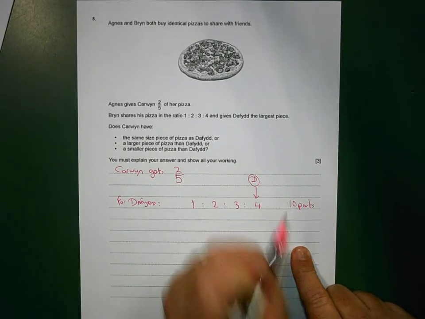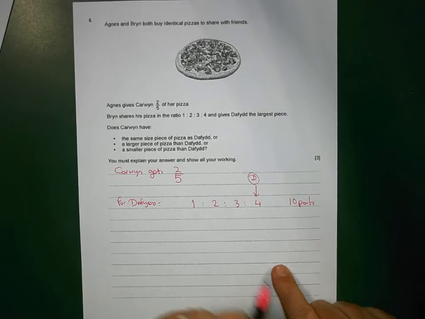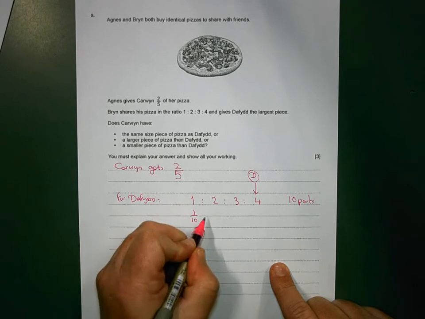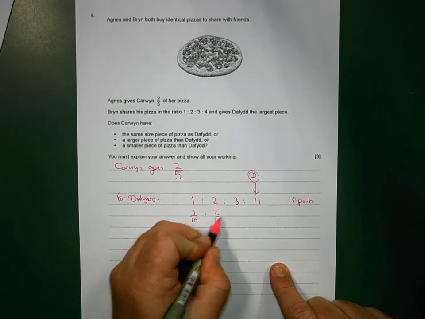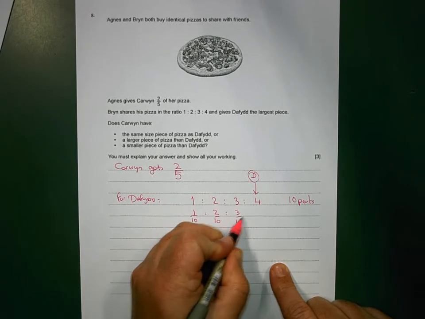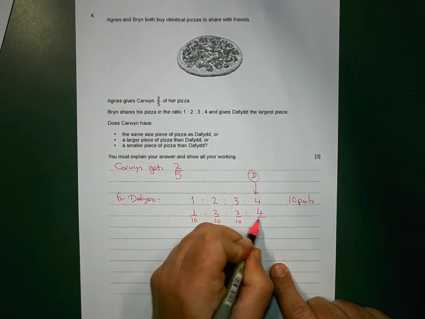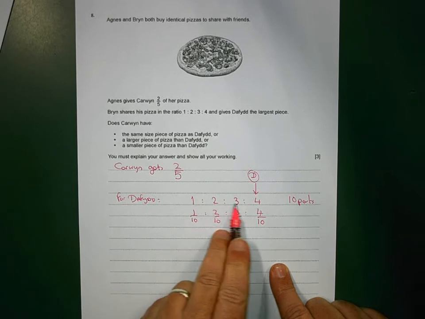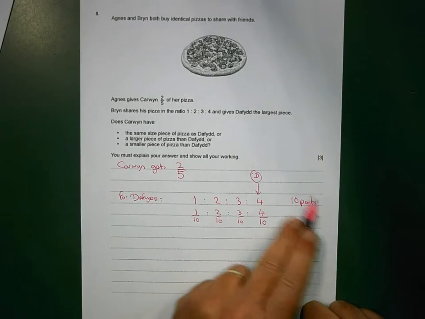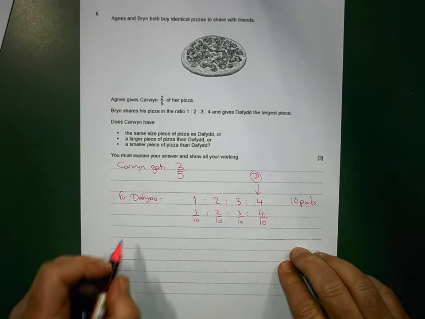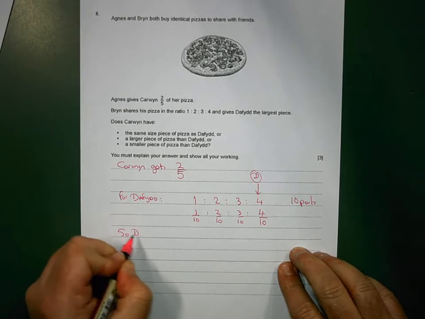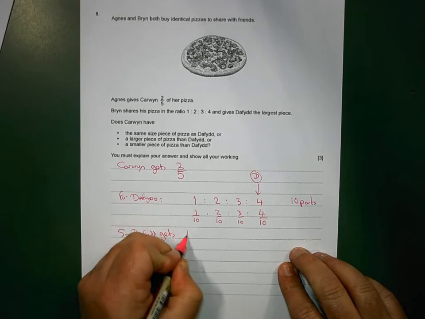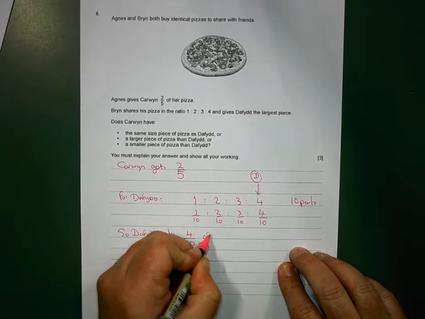And that means as a fraction, this divides up into 1/10, 2/10, 3/10, and David's share is 4/10. So it's whatever the number is in the ratio over the number of parts. So David gets 4/10 of pizza.